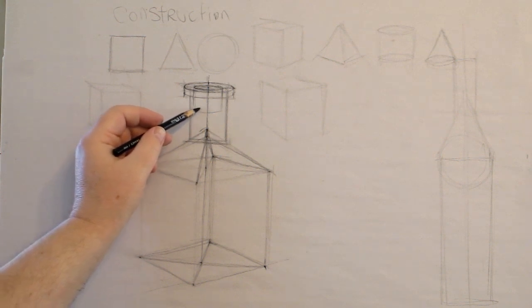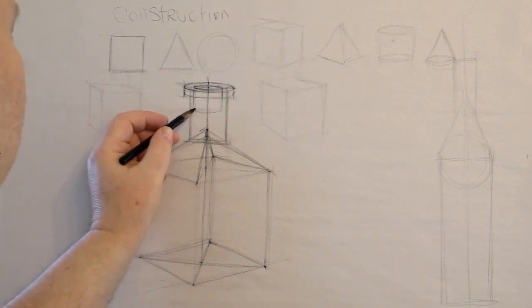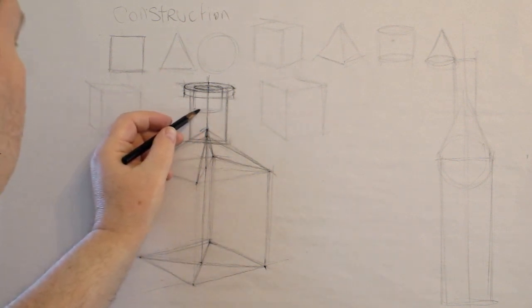Now this, I didn't do like a proper ellipse with a major axis, and so this is a terrible ellipse. So we could go ahead and put a line down here.